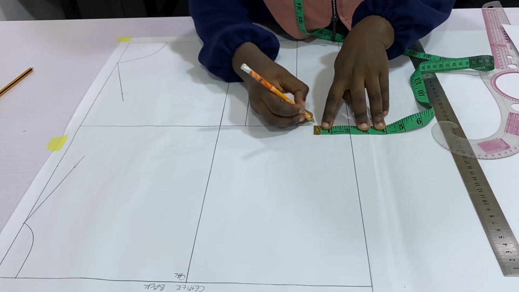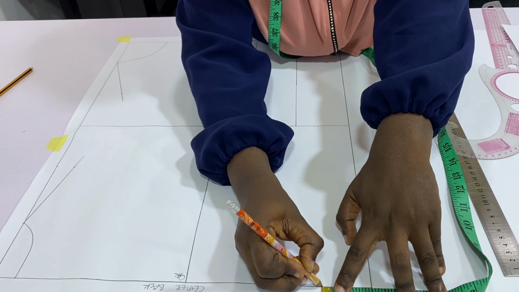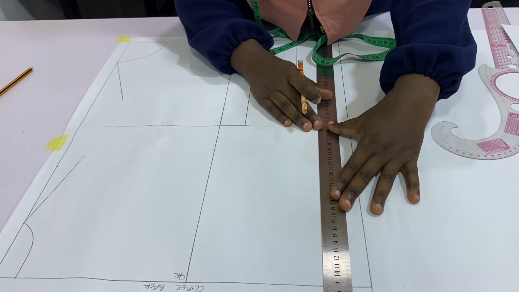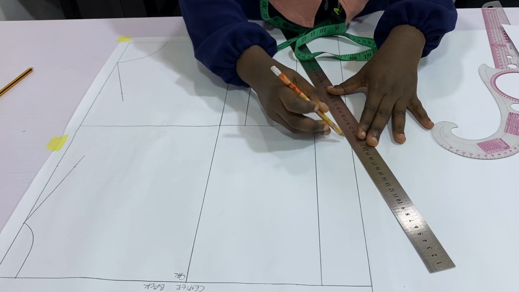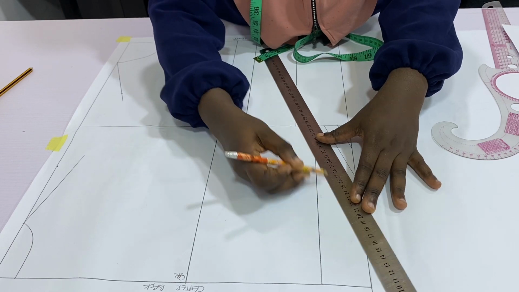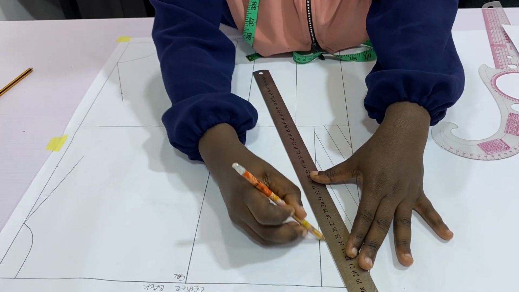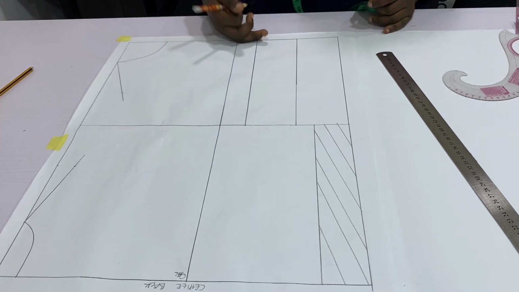So that part is no longer part of our pattern. So that is why I am slashing it out like that. I'm making a line there. We won't be making use of that part anymore. We won't be doing anything on that part anymore. So now we are getting through it gradually.